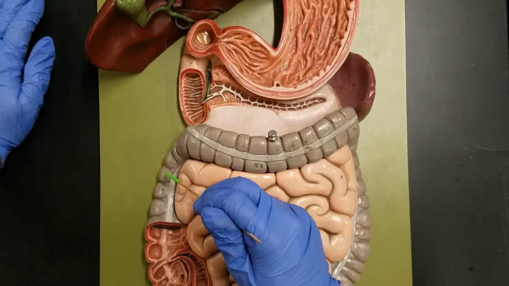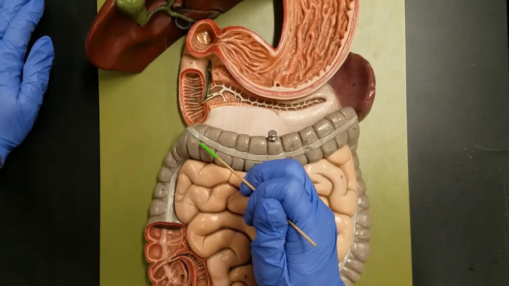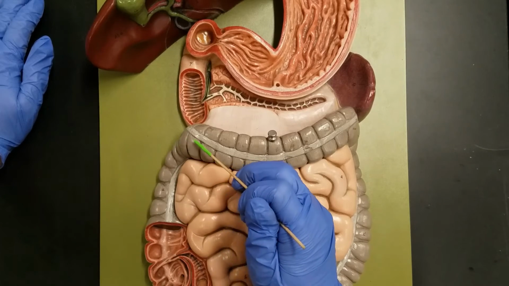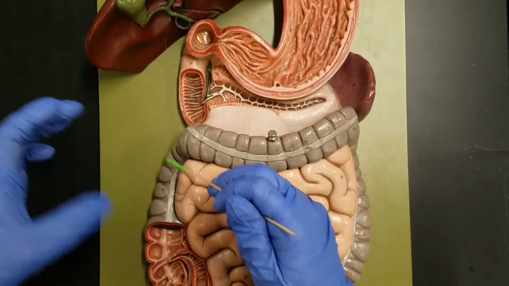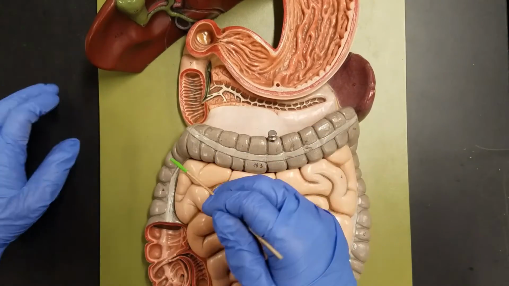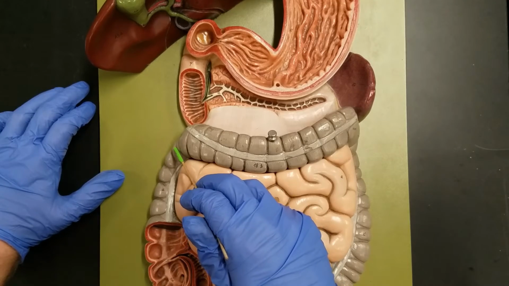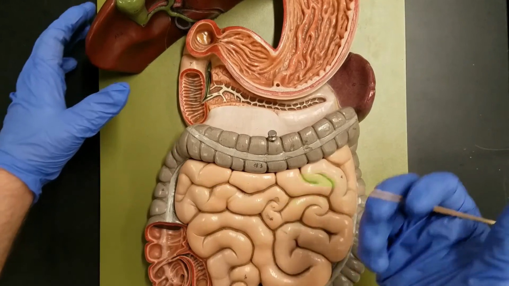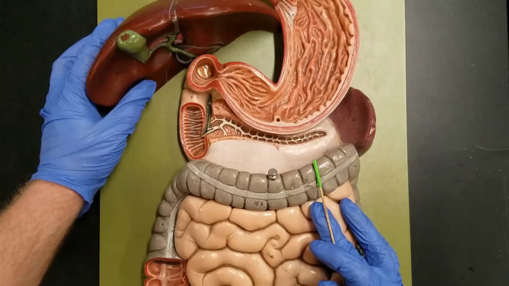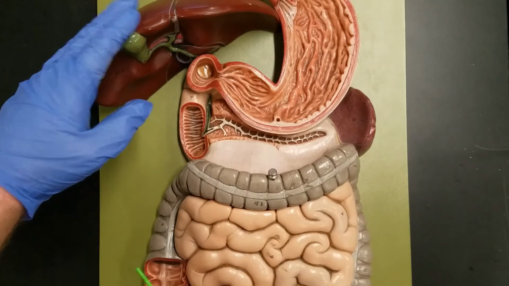side, notice how we make this turn here, a 90-degree turn. This is known as our right colic flexure because it's a bend, a flexure in the colon, that's where we get colic from, and it's on the right side of the body. Now, the right colic flexure can also be called the hepatic flexure because this portion of the colon is turning on the same side as our liver.